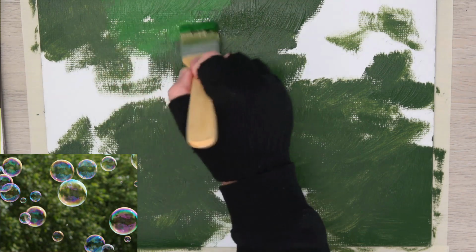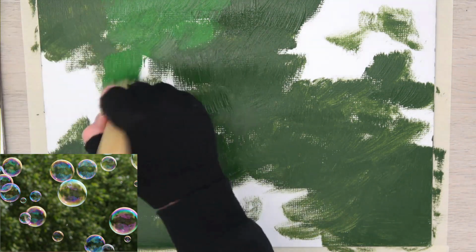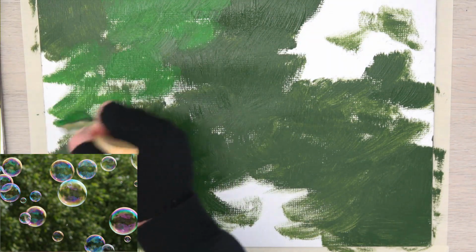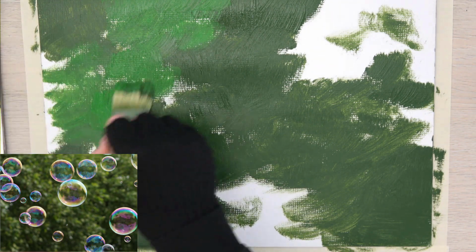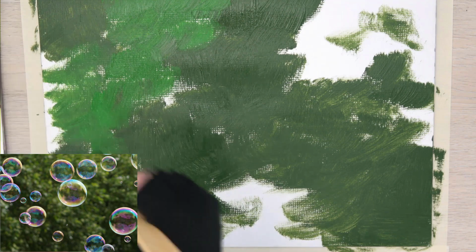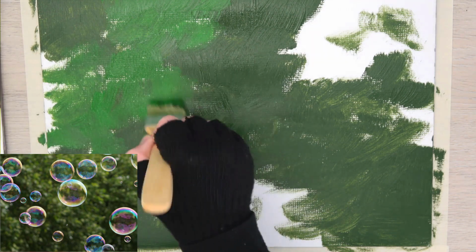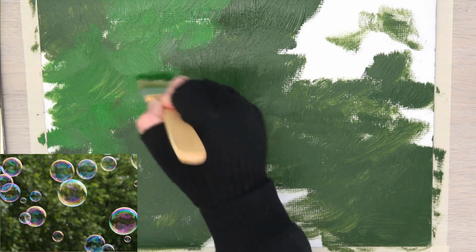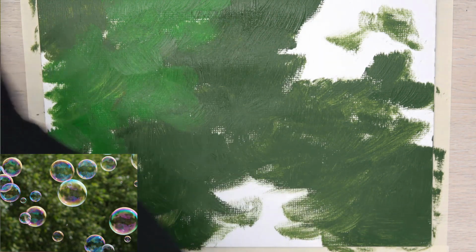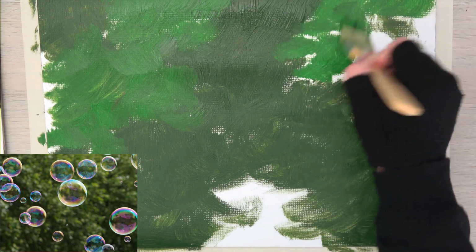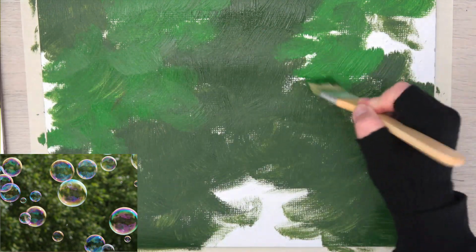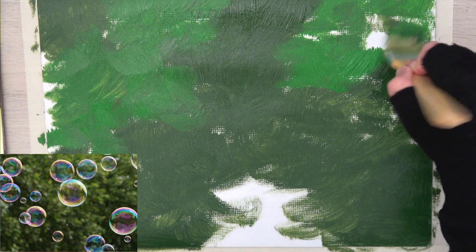And I'm going to put this new color just in between, and get more of the canvas covered. It doesn't have to cover everything, but just get more of it covered. What you're interested in here is just really random organic shapes, because everything in nature is random.